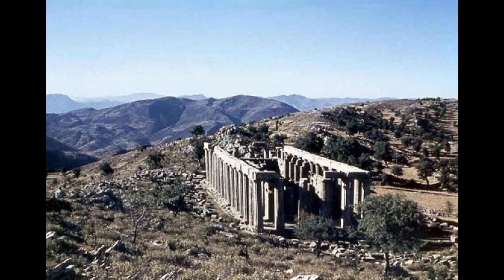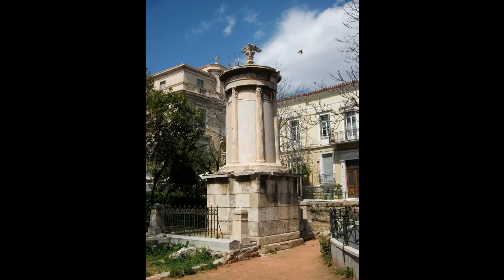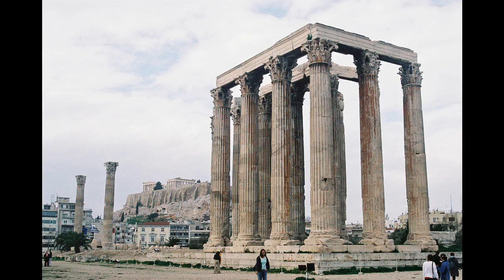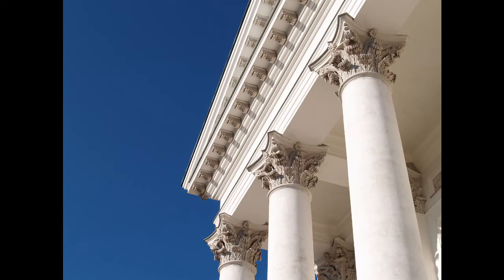The Corinthian order style was used internally at first, like in the temple of Apollo Epicurius. In 334 BC, it appeared as an external feature on the choragic monument of Lysicrates in Athens, and then on a huge scale at the temple of Zeus Olympia in Athens. During the Hellenistic period, Corinthian columns were sometimes built without grooves.